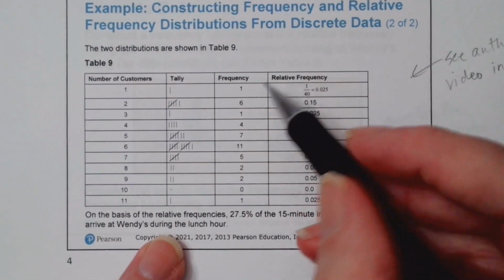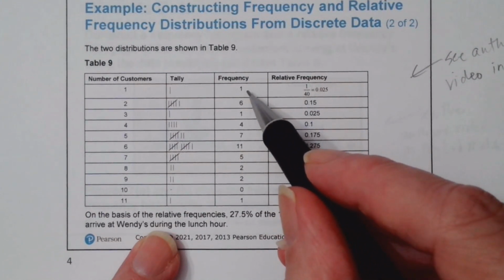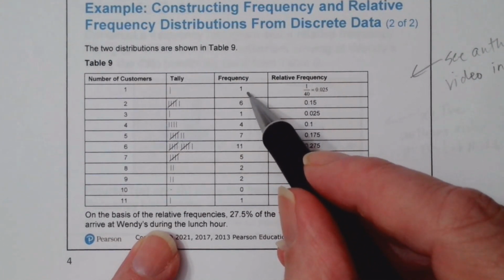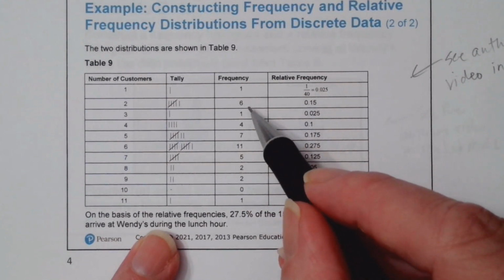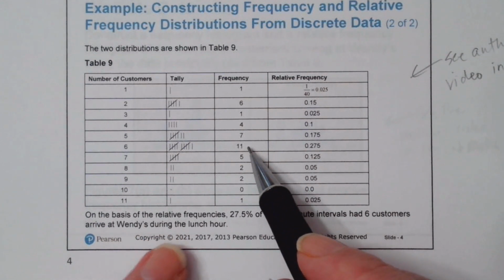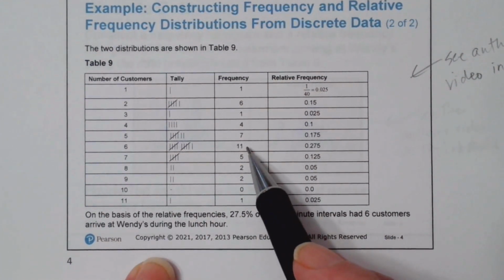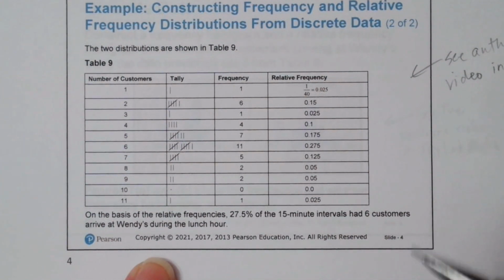This is all done by hand. So you can see there was one customer in one of the 15-minute intervals. There were 6 in another. In fact, the greatest amount was there were 6 customers in 11 of these 40 intervals.